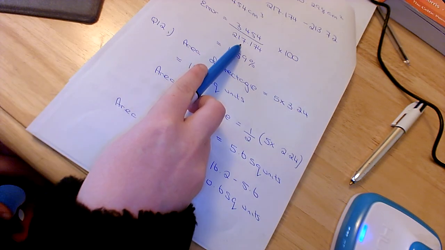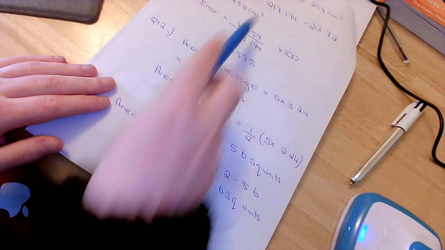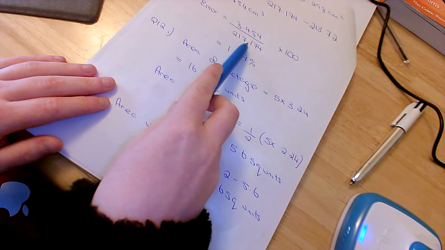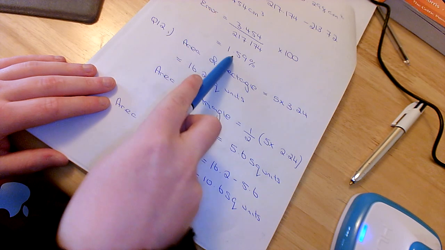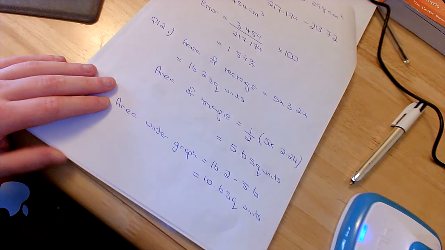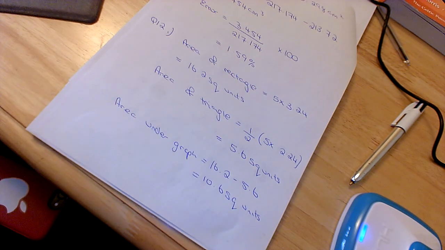Then my percentage error is the error over the true value. But we were looking for the maximum percentage in this case, so we're going to take my maximum, 217.174, multiplied by 100, and I get 1.57%. That's the percentage error that is occurring in this particular question.